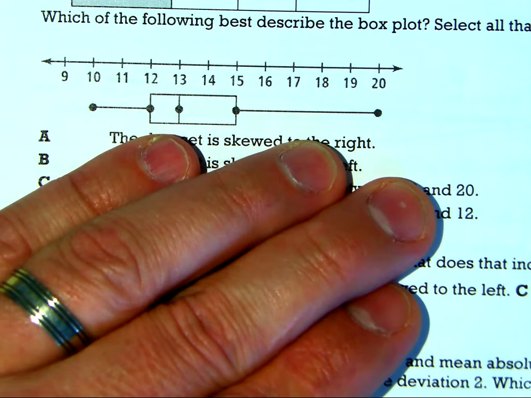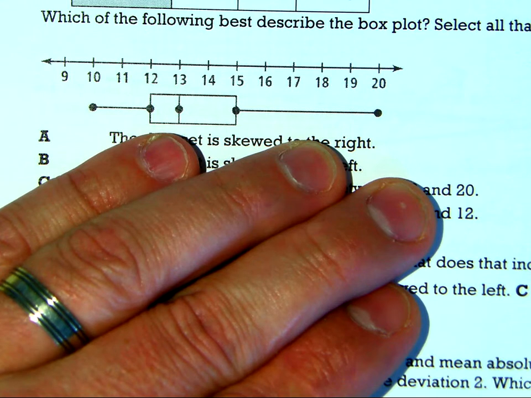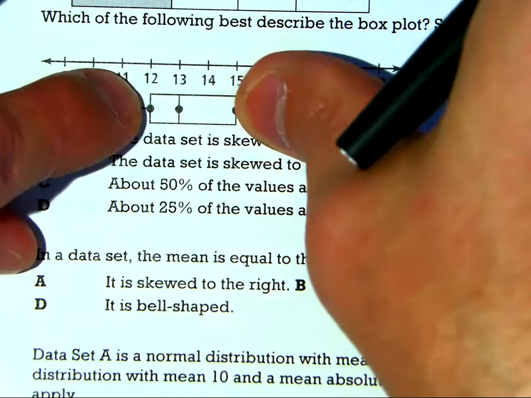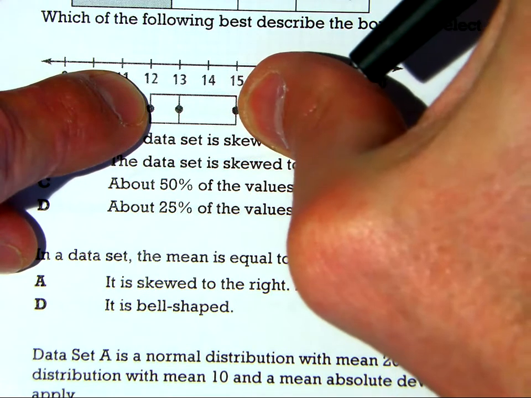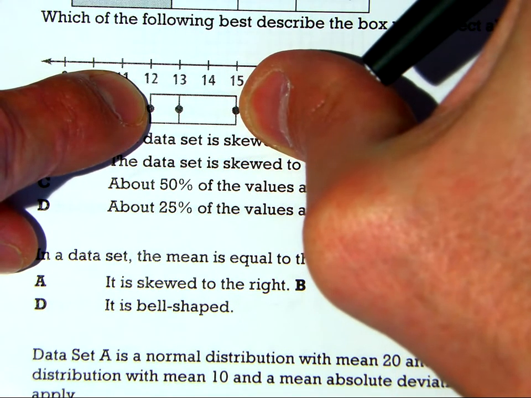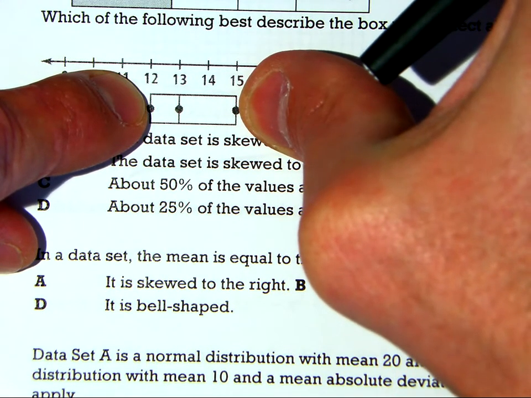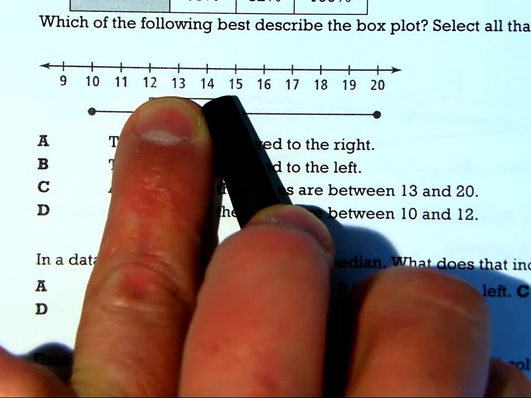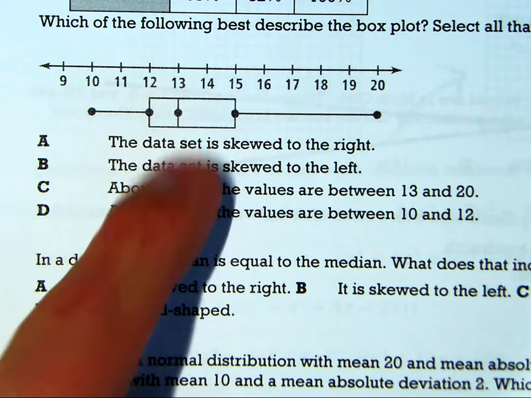Just everybody say it. Do you think this is skewed left or skewed right? Everybody say skewed right. I think this is skewed right, personally. Do we know how many data points there are? No. That's the thing from a box plot. You cannot tell how many data points there are. But what do I know about the data in the box? How much of the data is there? Somebody say 50%. How much of the data is in there? 50%. So how much of the data is outside the box? 50%. That's what the box plot is useful for.